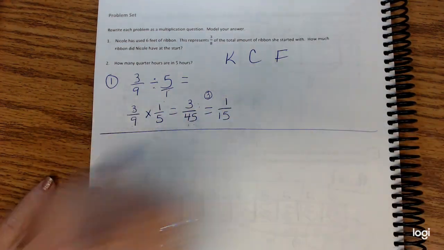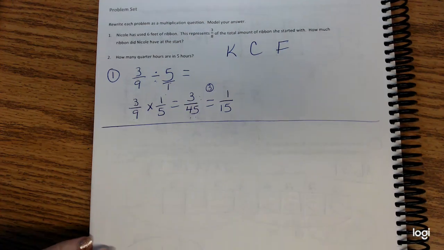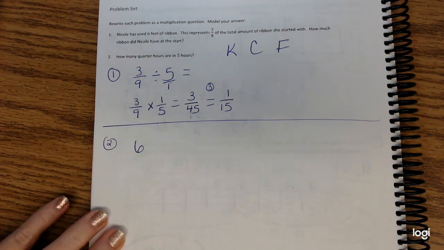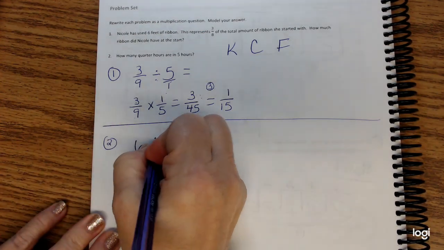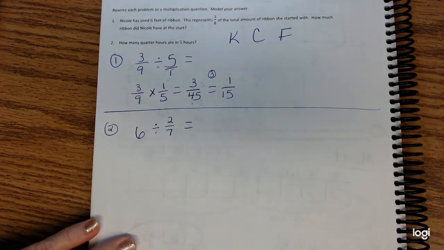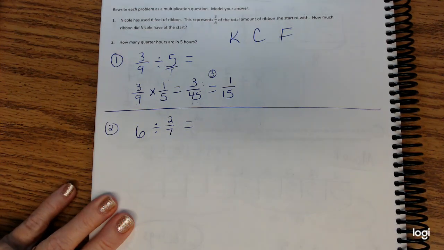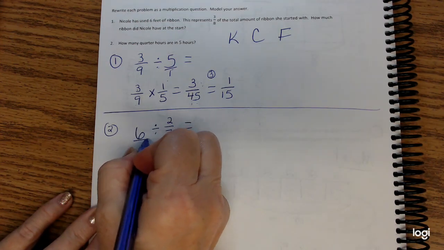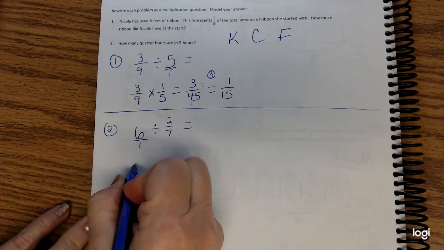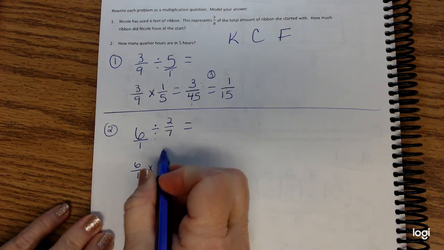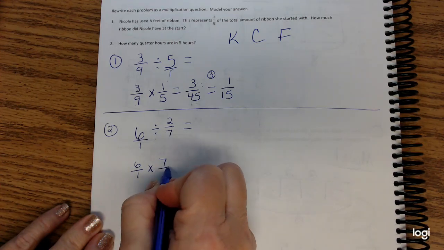So let's put a line, and let's try another problem. This time, I'm going to give you the whole number first, 6, divided by 2/7. Would you please solve that using keep, change, flip? Keep. We're going to keep the 6. So remember, that's 6 over 1. So let's put 6 over 1. Change to multiply. Flip 7 over 2.